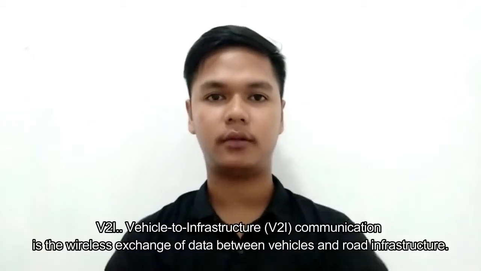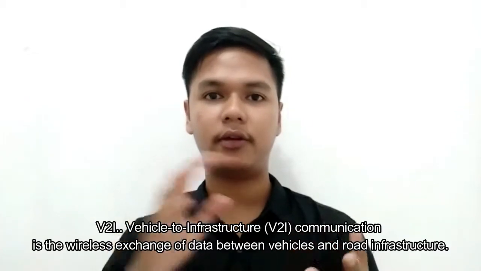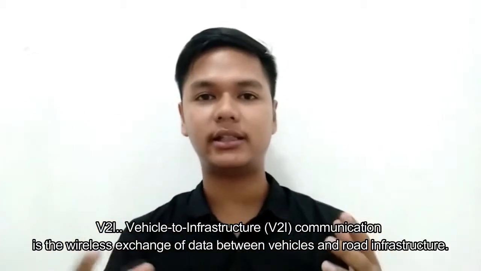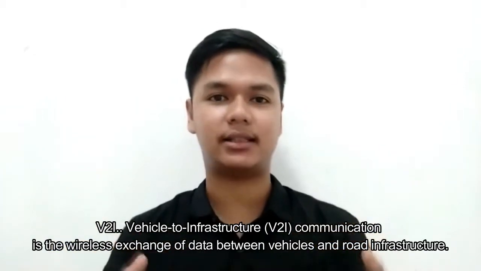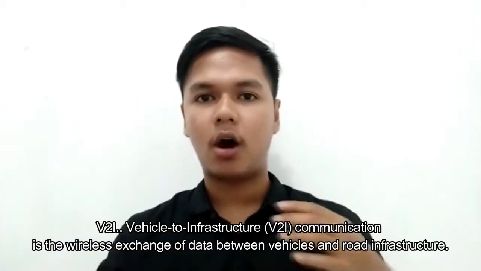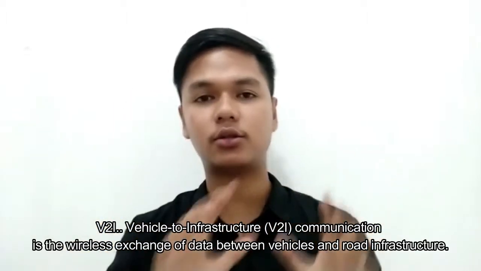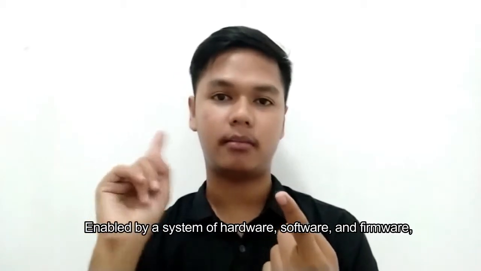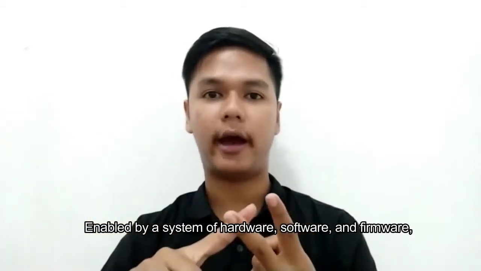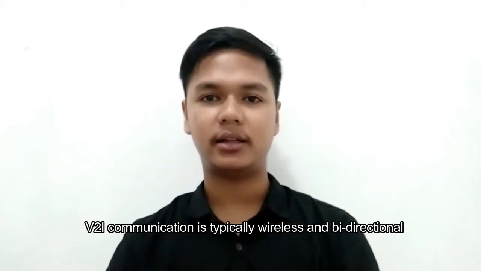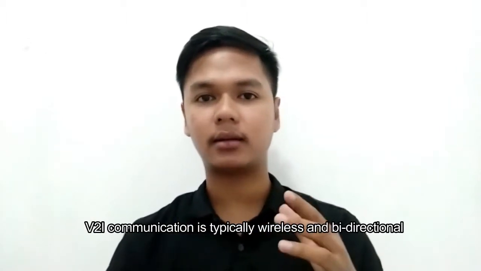V2I, vehicle to infrastructure. Vehicle-to-infrastructure communication is the wireless exchange of data between vehicle and road infrastructure, enabled by system hardware, software, and firmware. V2I communication is typically wireless and bidirectional.